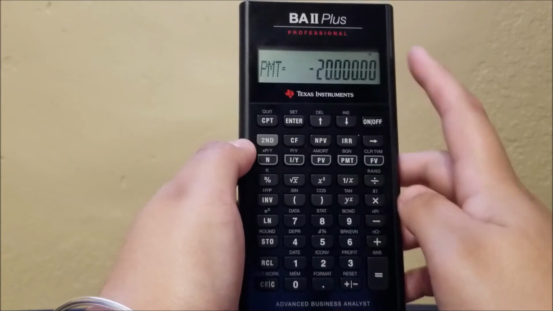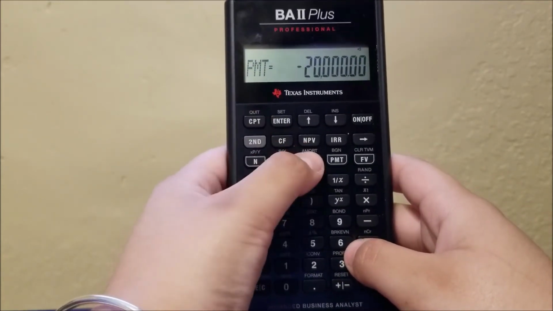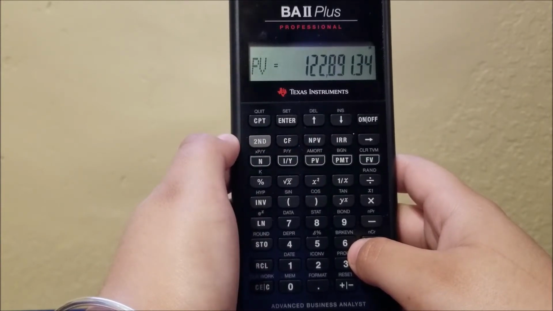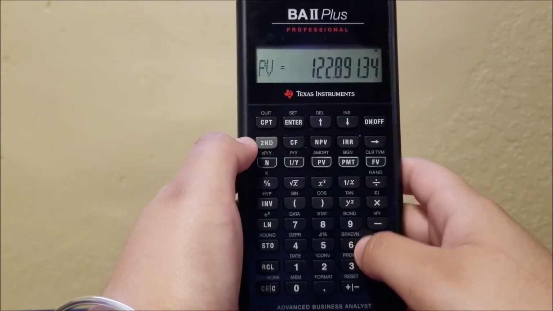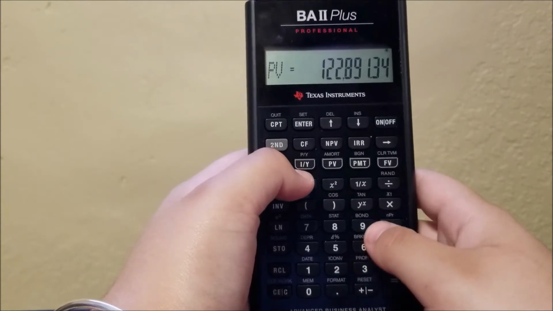Perfect. So that's already locked in. Then we're going to compute for the present value, and we get 122,891.34, which is exactly what we want.